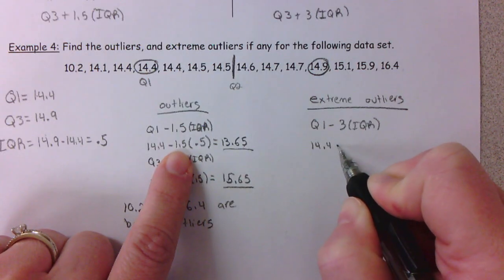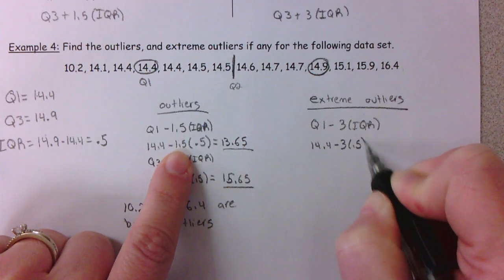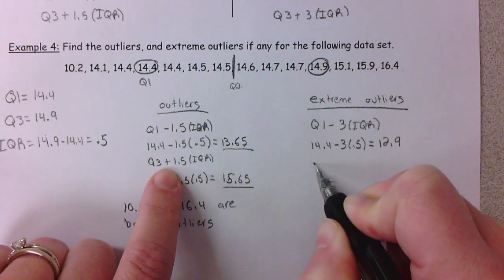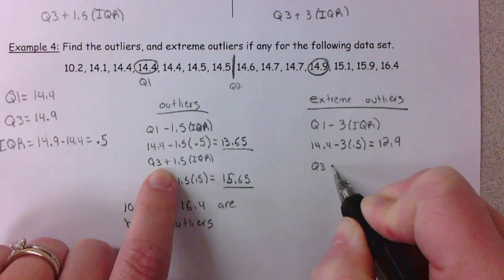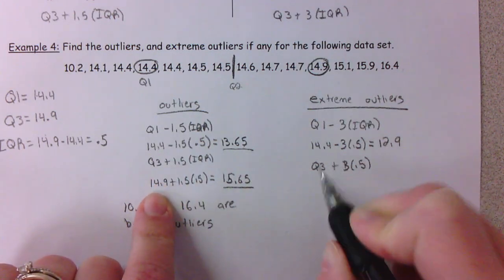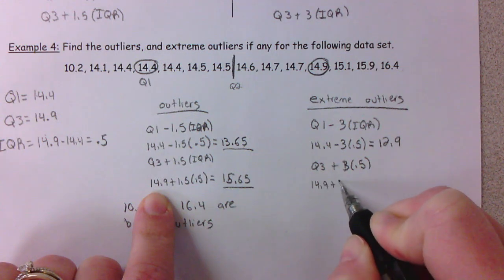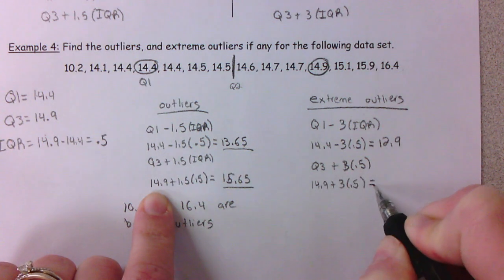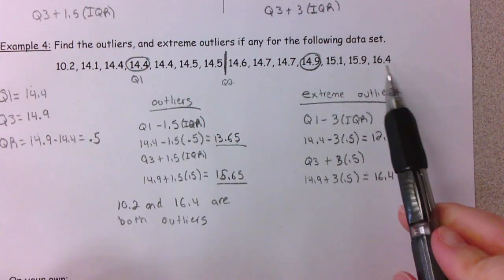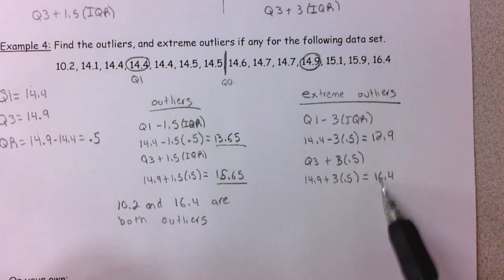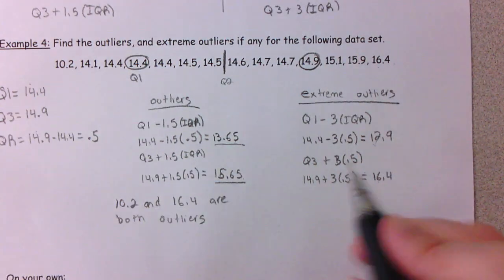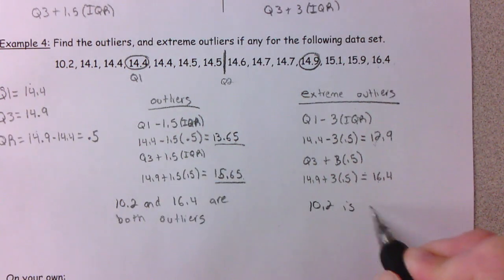So 14.4 minus 3 times 0.5, which would get me 12.9, and then Q3 plus 3 times 0.5, which is 14.9 plus 3 times 0.5, and that gets me 16.4. So 16.4 is not bigger than 16.4, so that's not an outlier, but 10.2 is still less than 12.9, so 10.2 is extreme.